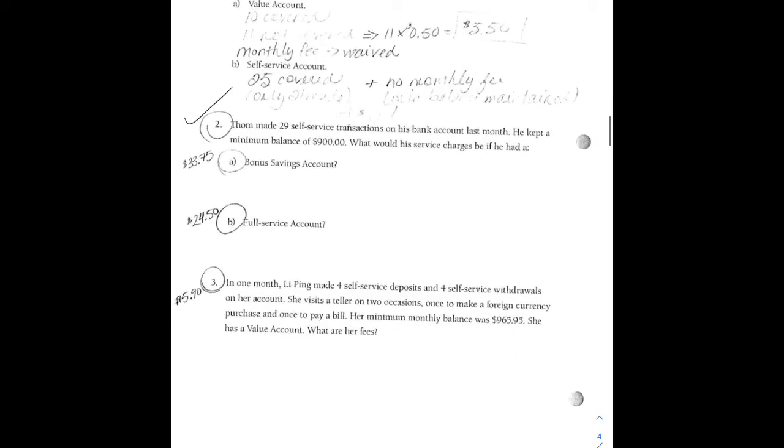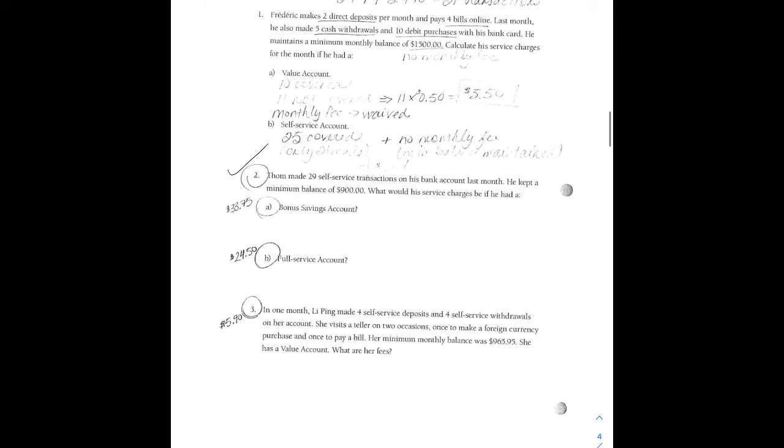So let's look at question 2 here. Tom made 29 self-service transactions on his bank account last month. He kept a minimum balance of $900. What would the service charges be if he had a bonus savings account? So we made 29 self-service transactions. Let's look at the bonus savings account.